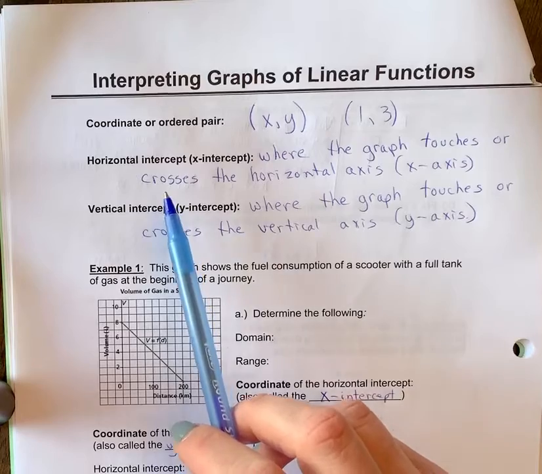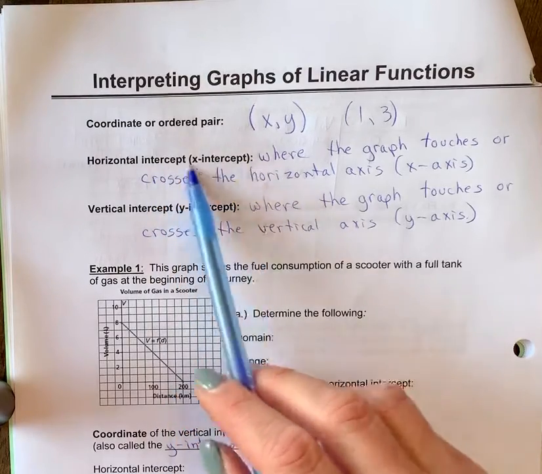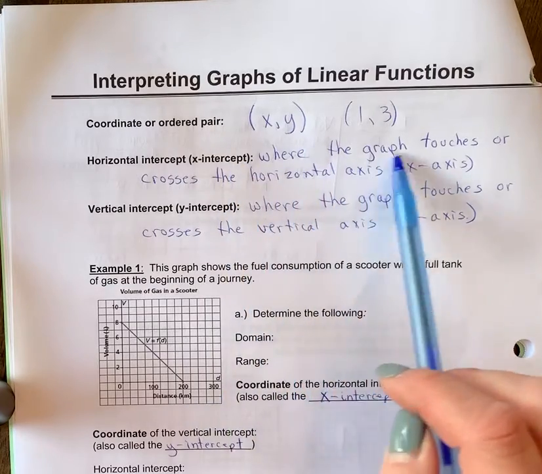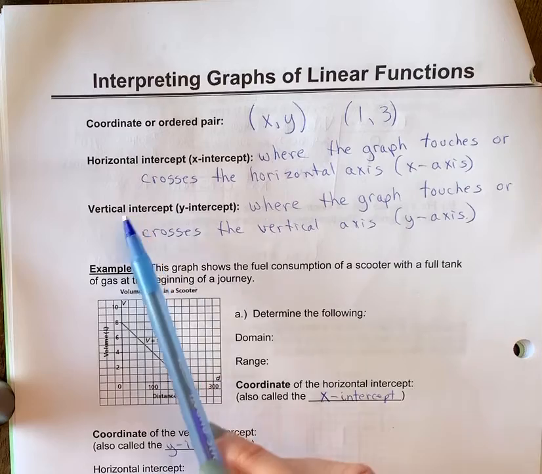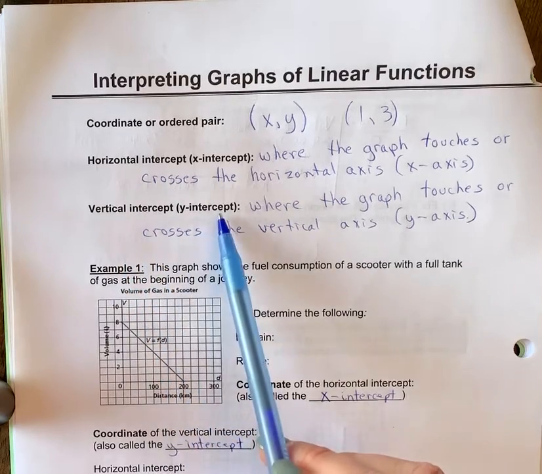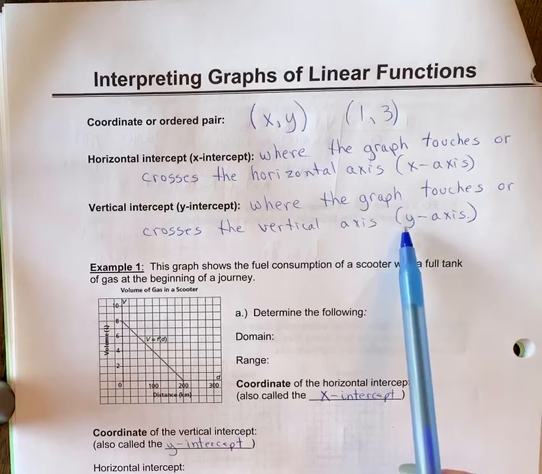Now, two key coordinates or ordered pairs are what's called the horizontal intercept, or more commonly called the x-intercept, where the graph touches or crosses the horizontal axis or x-axis, and the vertical intercept, also called the y-intercept, where the graph touches or crosses the vertical axis or y-axis.